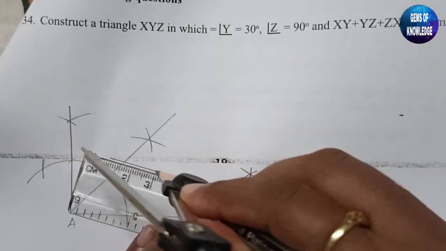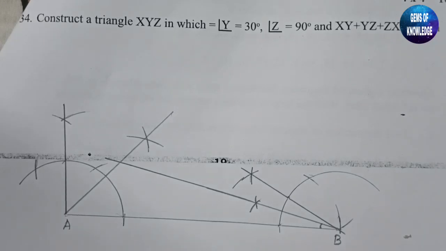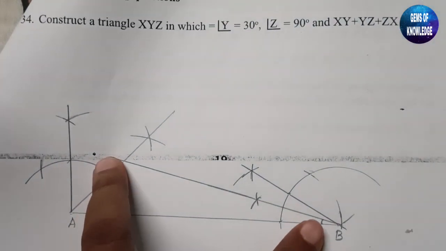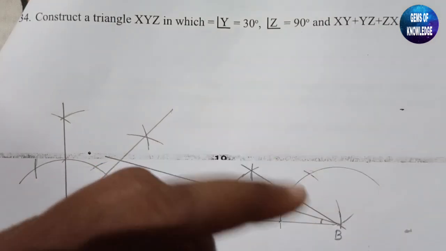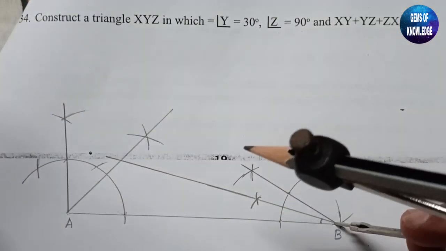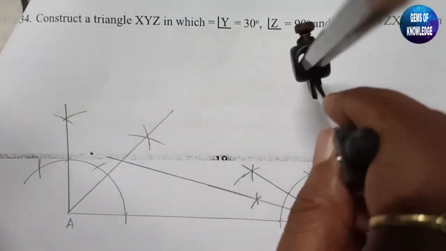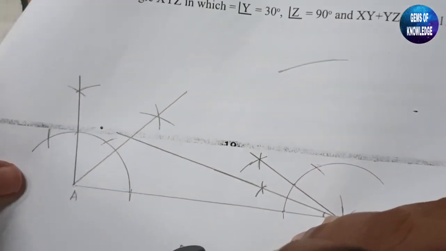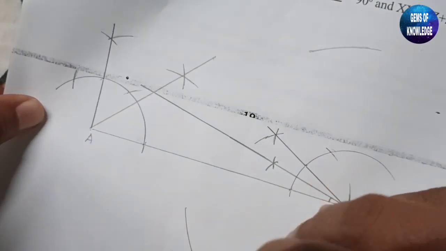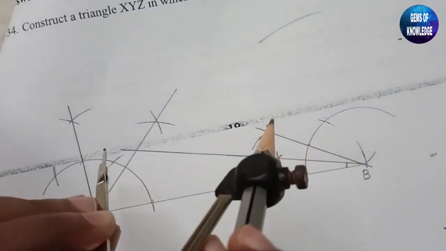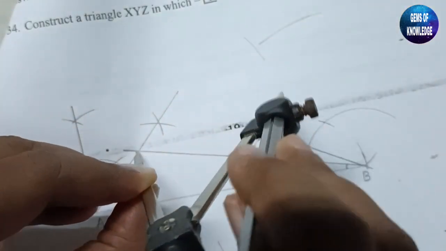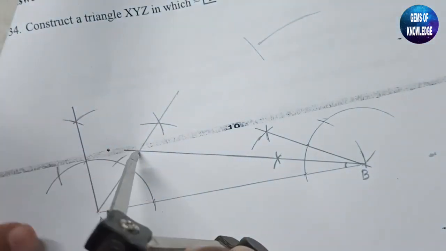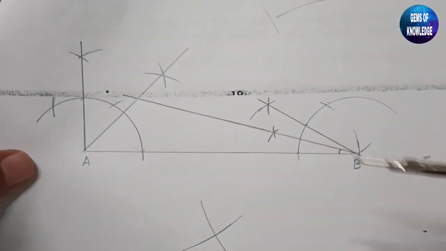After extending, the extra line which we have taken from here, we have to bisect that line. Taking more than half of this line, we will cut one arc over here and one below. Then from this point, we will cut one more arc over here and one arc here.